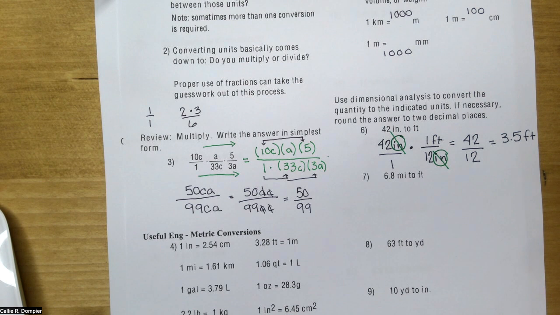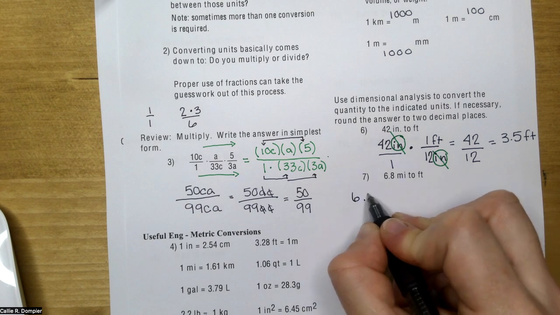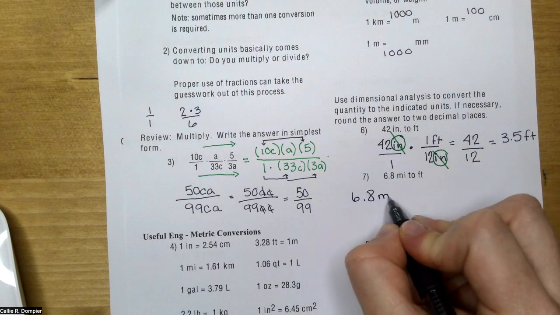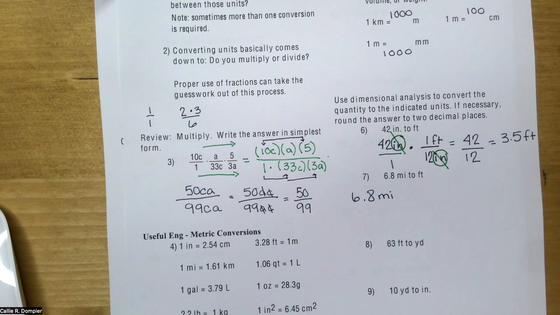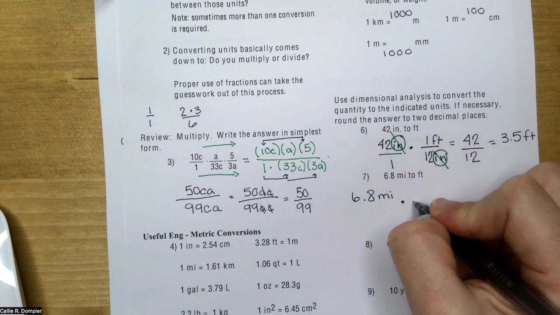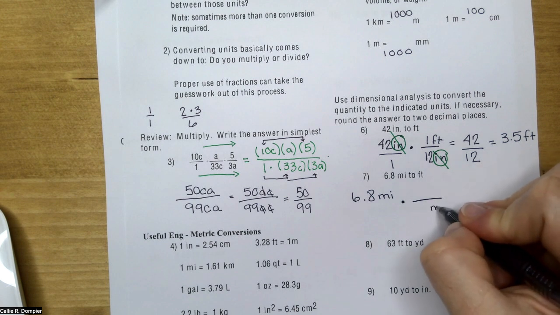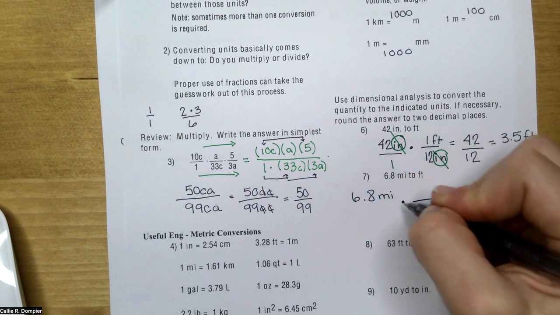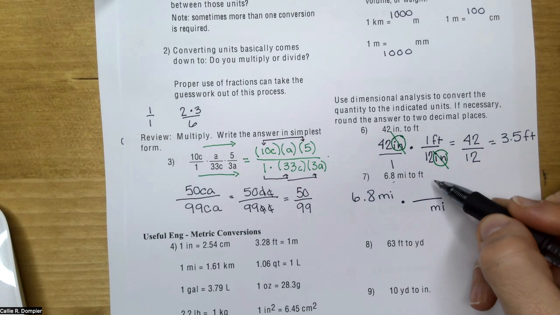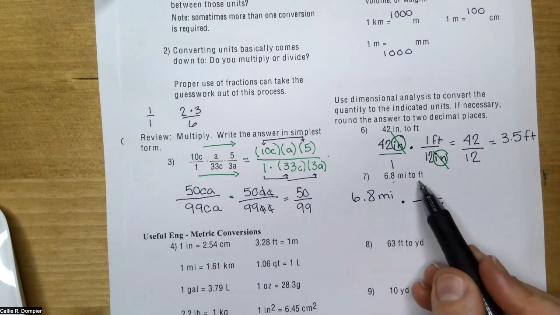Good. All right, here we have 6.8 miles to feet. So I'm going to start with 6.8. I'm going to put my, oh, sorry, miles. MI is miles, M is meters. So I'm going to put my units, and I need to multiply it by something, right? If I have miles up here, I want to put miles down here so that I can cancel out the miles because our final answer does not need to include miles. 6.8 miles times something over miles. I want to get to feet.